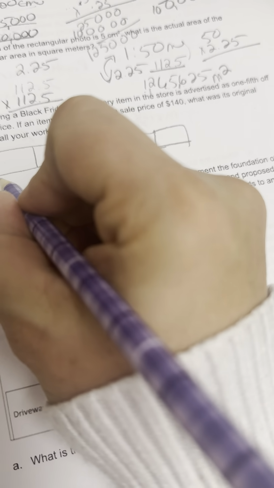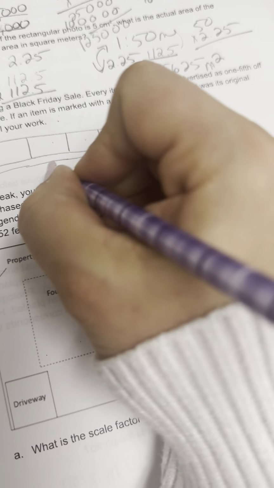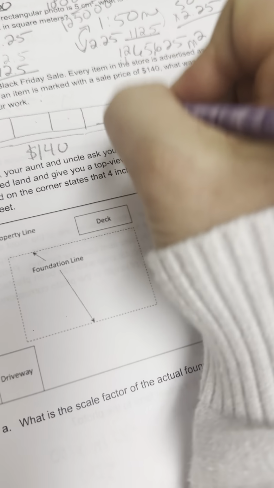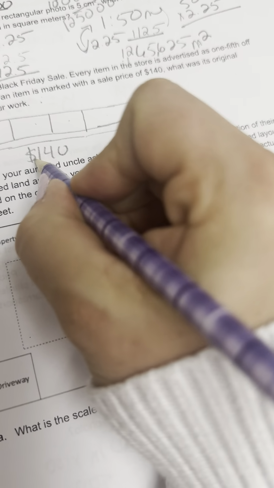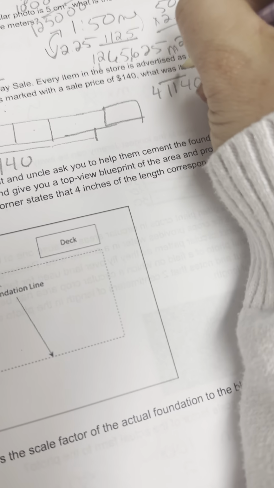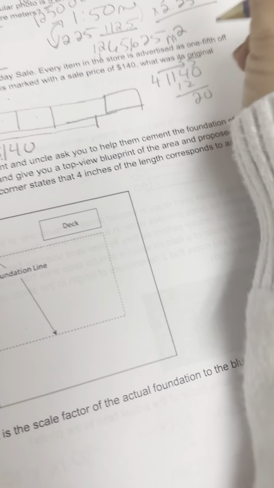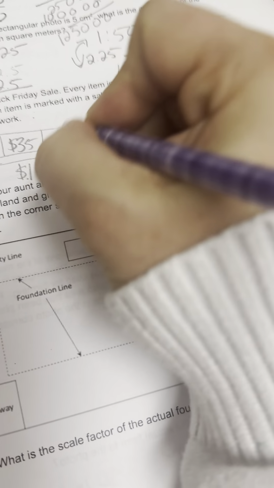So since 4 of these equal $140, we can divide it by 4. So this is going to be 3, 12, 25. So each of these sections would be $35.